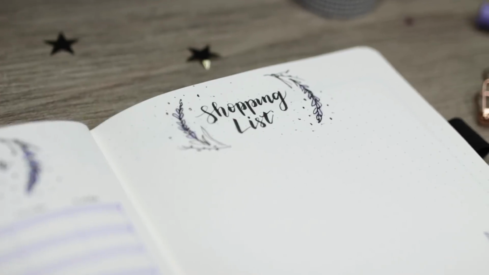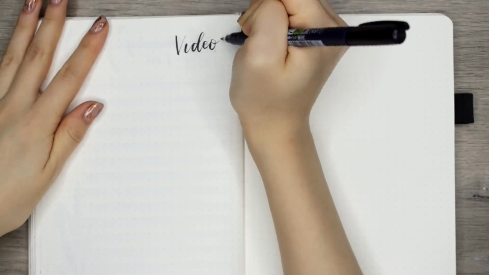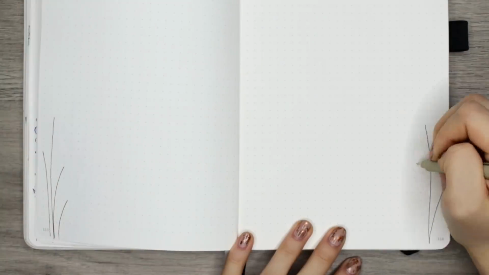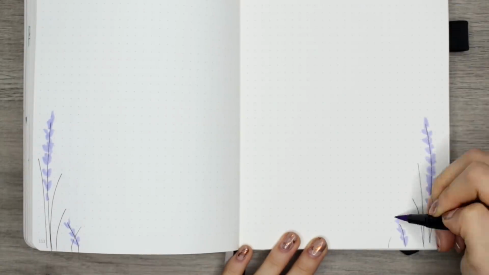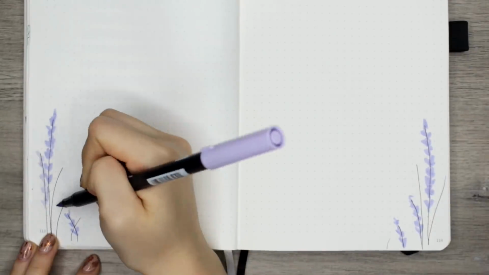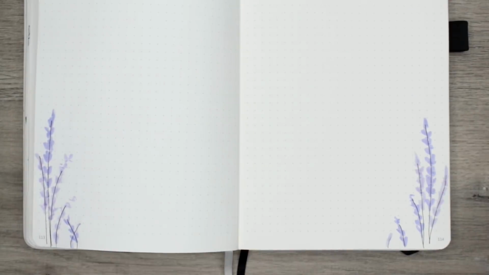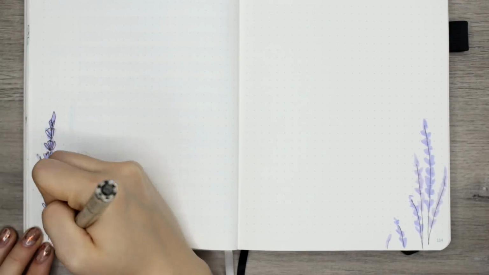Turning to the next spread, I'm going to be making my video planner next. Last month I actually just had one page for a video planner and I was really tight on space, so I just decided to bite the bullet and make it a 2-page spread. It's completely empty because that's what I find works for me. I like having a place where I can just spew all the information and ideas that I have about my videos, and it really works for me.